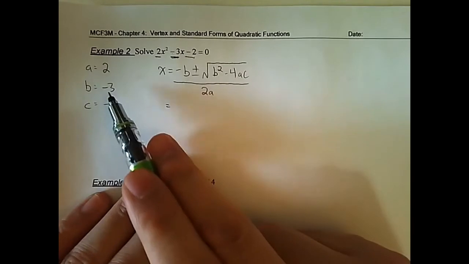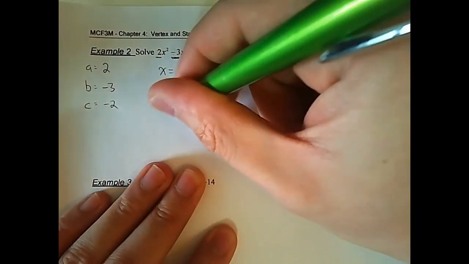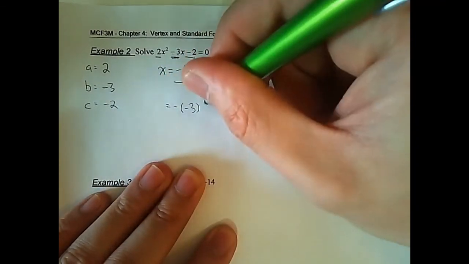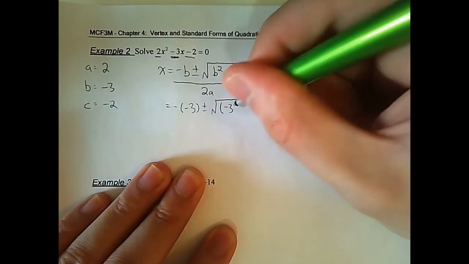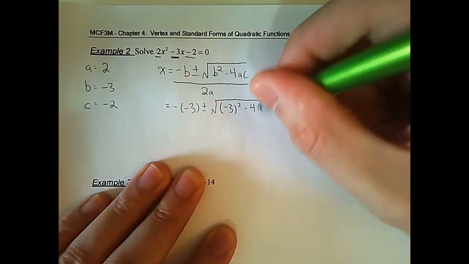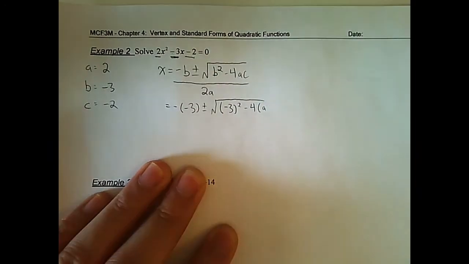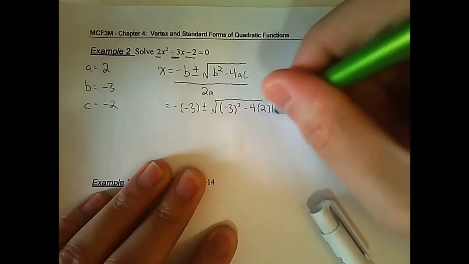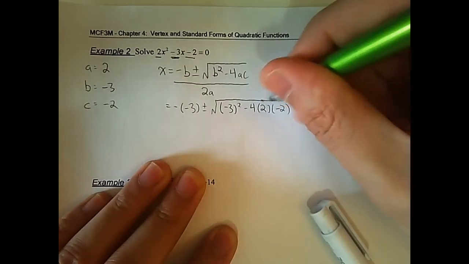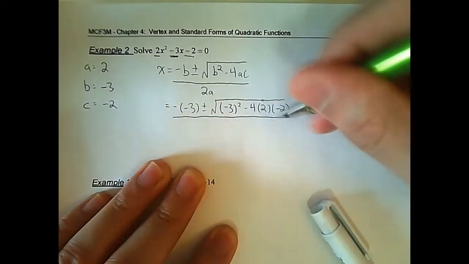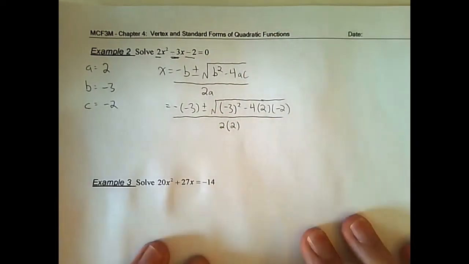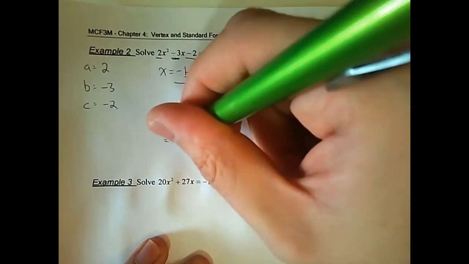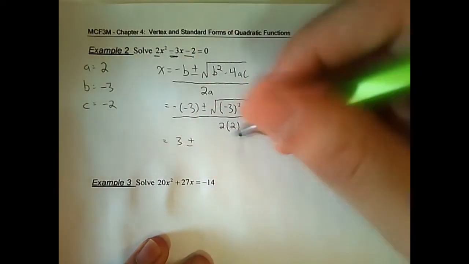We have negative 3 for B, so again, we're going to see negative 3 plus or minus negative 3 squared minus 4. Oops, so we said A is 2 and C is negative 2. All over 2, 2. So I get plus or minus this.